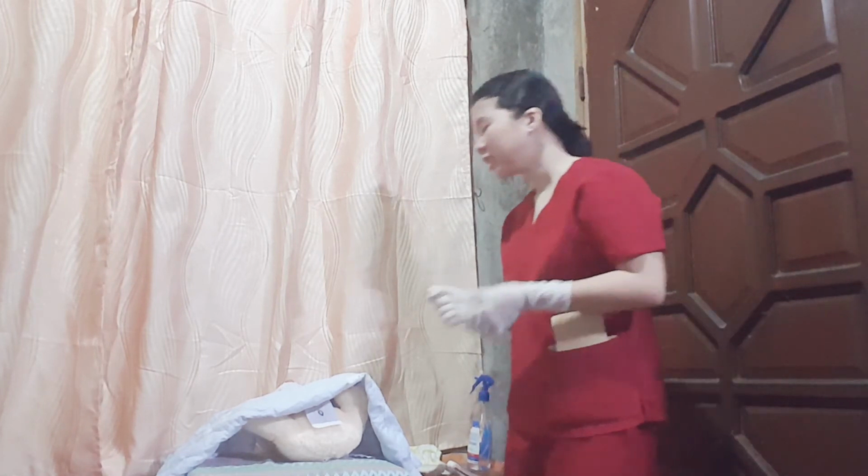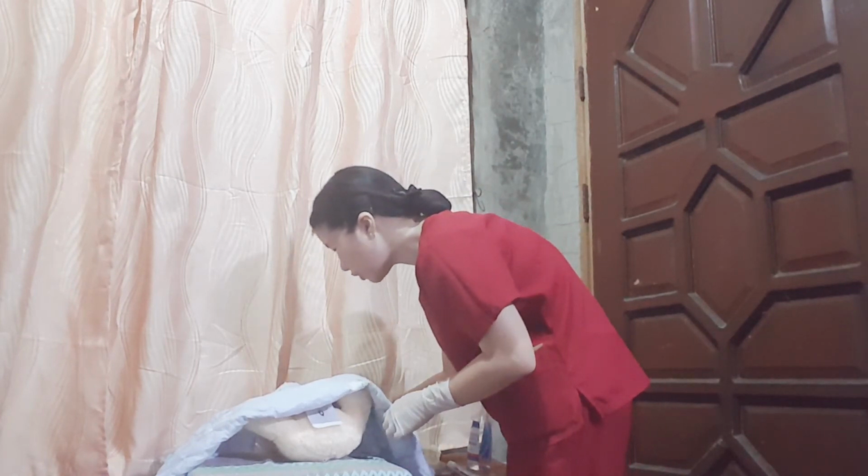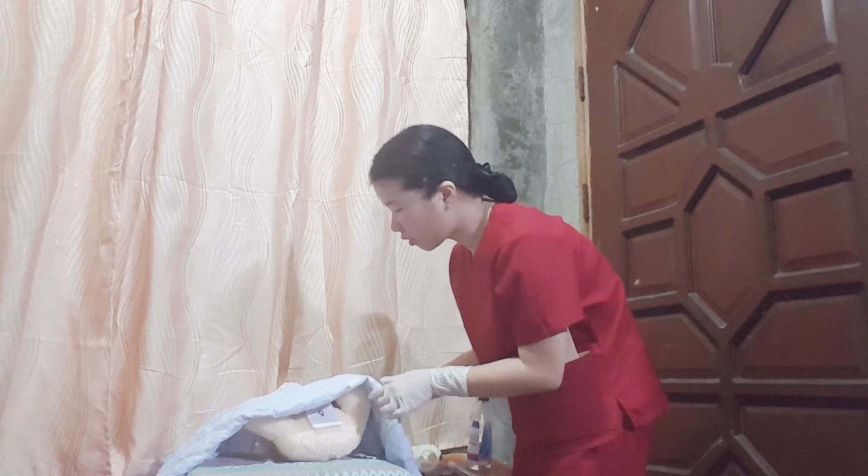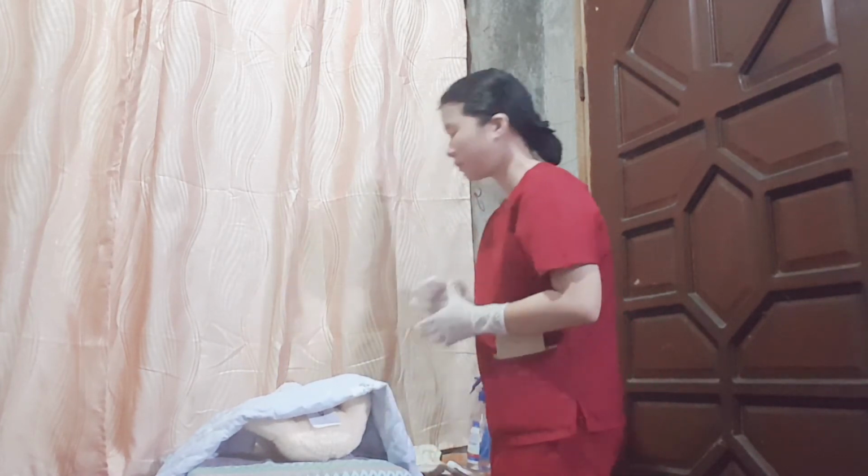And after that, you need to ask the patient to remain on the supine position for 5 to 10 minutes. This allows the absorption of the medication in the vaginal canal. Ma'am, stay lang po muna kayo sa ganyan na position, ma'am, para ma-absorb ang medicine.